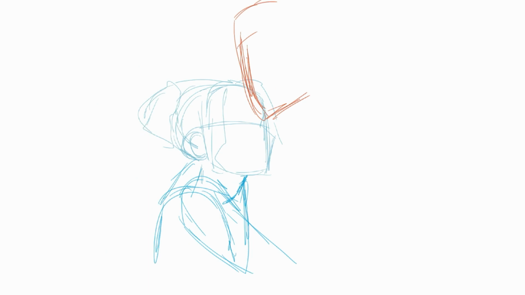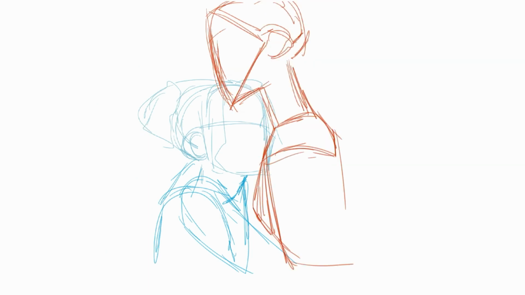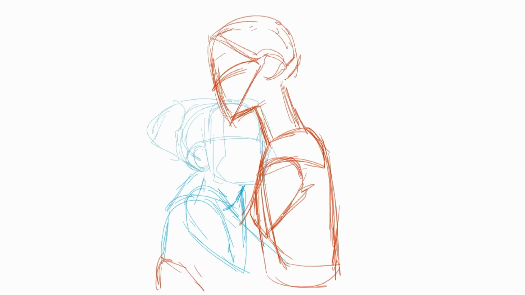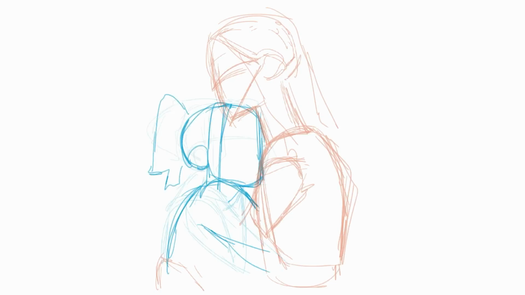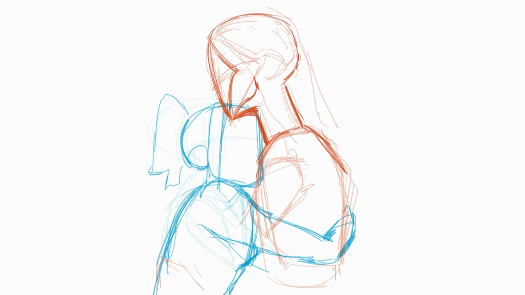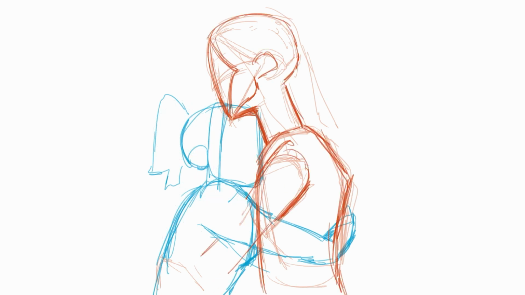I decided to draw Theo and Joey in a more romantic pose, where Joey's resting her head underneath Theo as they embrace, and Theo has his chin planted on Joey's head.